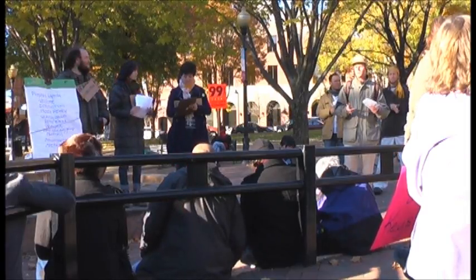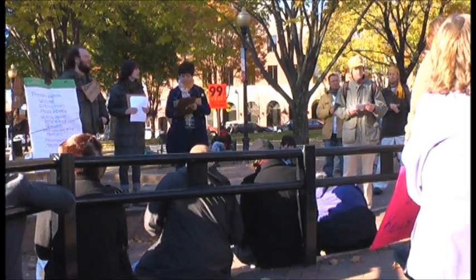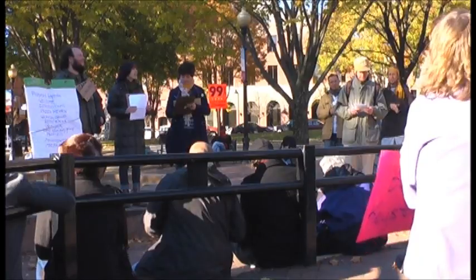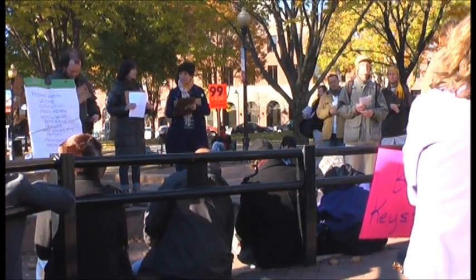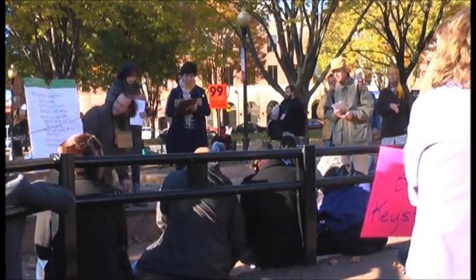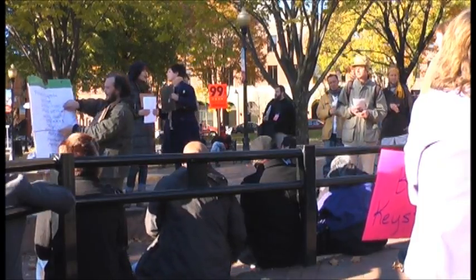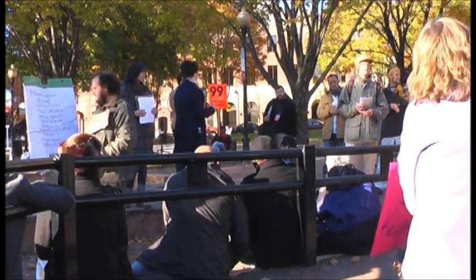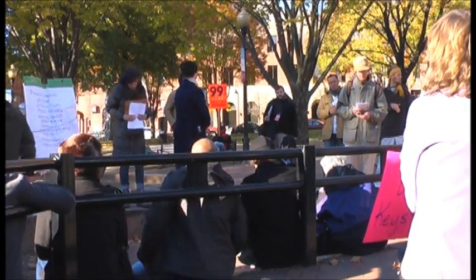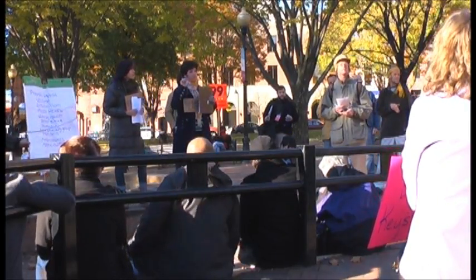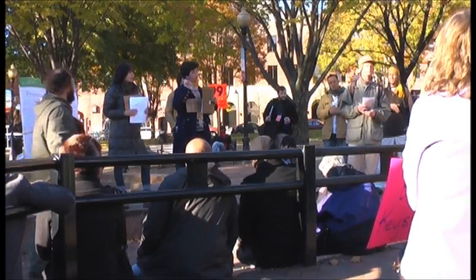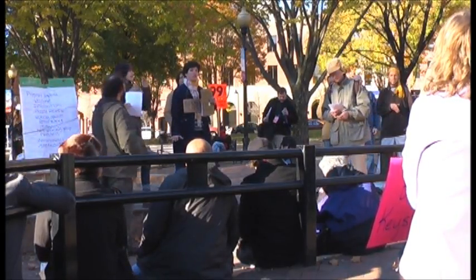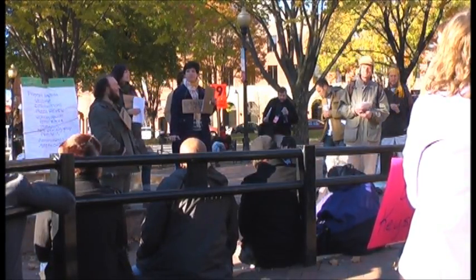So we have a proposal for the assembly. On November 17th, the national labor movement and others, including Occupy Wall Street, has called for a National Labor Day of Action in support of the 99%.